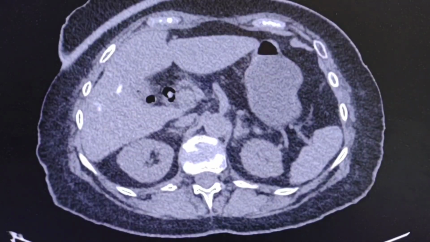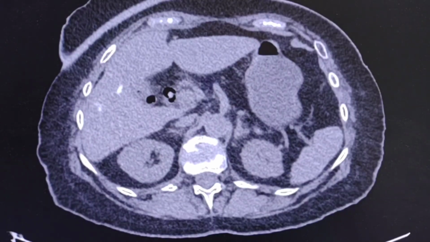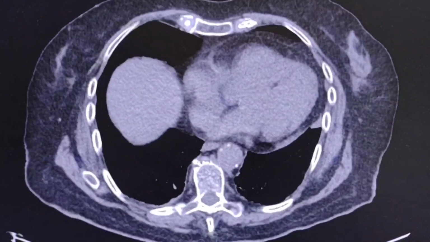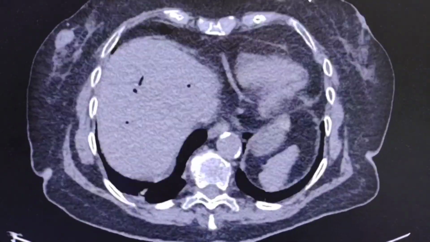This is a case of an 80-year-old woman who presented with abdominal pain, fecal vomiting, abdominal distension, and CT scan was done to rule out bowel obstruction. Let's have a look. I will scroll the images and you will make your impression.